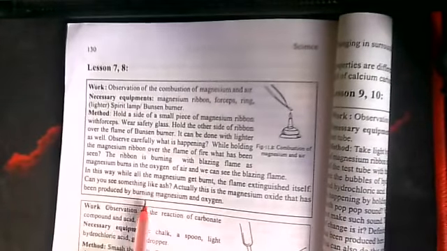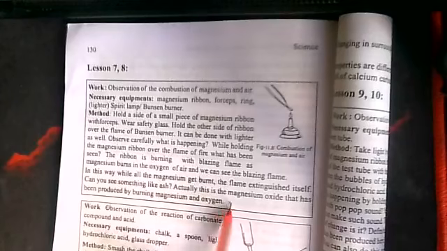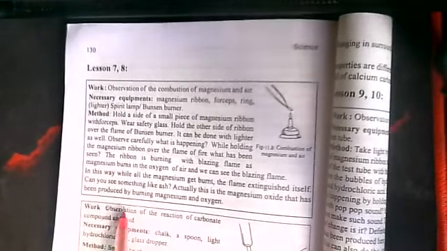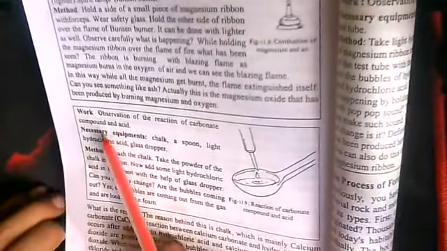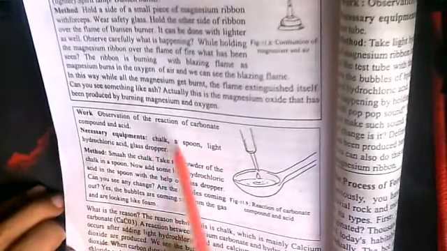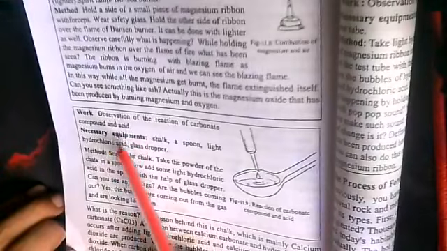Can you see something like ash? Actually, this is the magnesium oxide that has been produced by burning magnesium in oxygen, right? This is the activity. And after that, the next activity: observation of the reaction of a carbonate compound and acid.